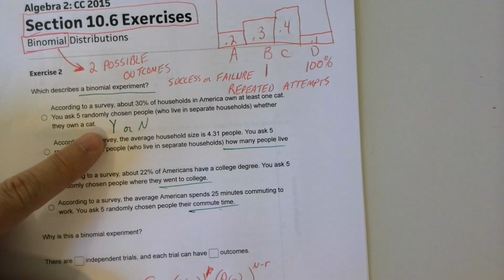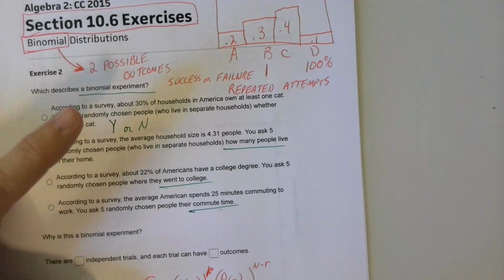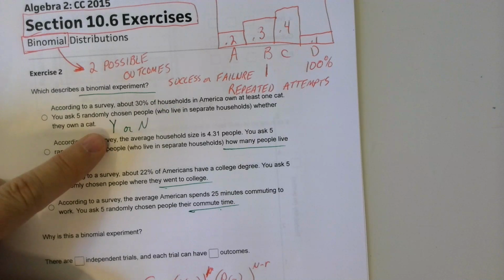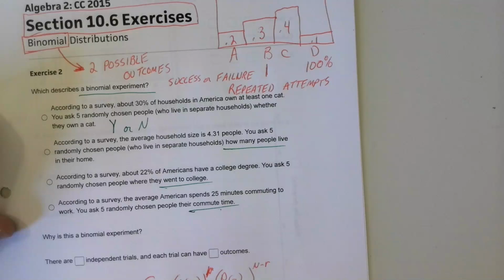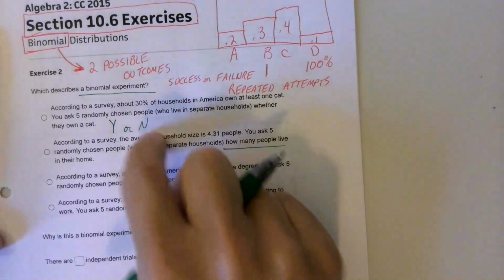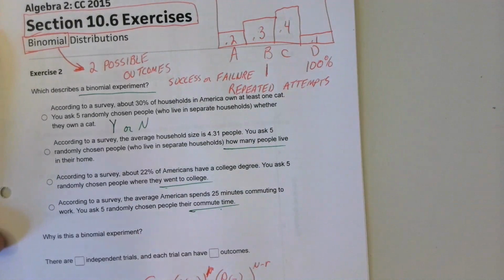And whether or not you want them to own cats or don't want them to own cats, yes could be success or yes could be failure. It depends on your choice on which way you ask the question. But that's definitely a binomial experiment situation. Okay? So now we're going to look at some of these distribution tables first.